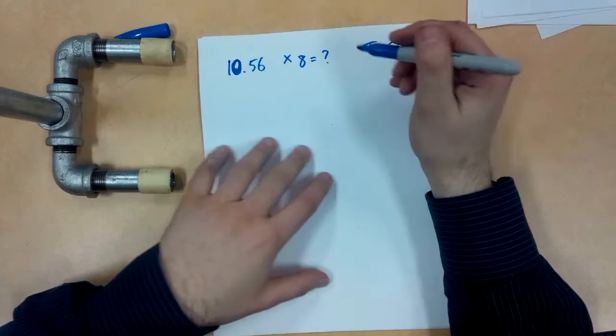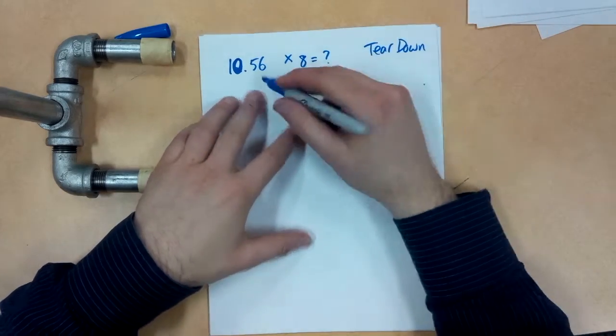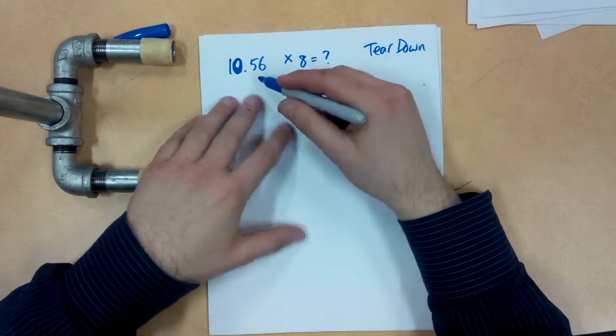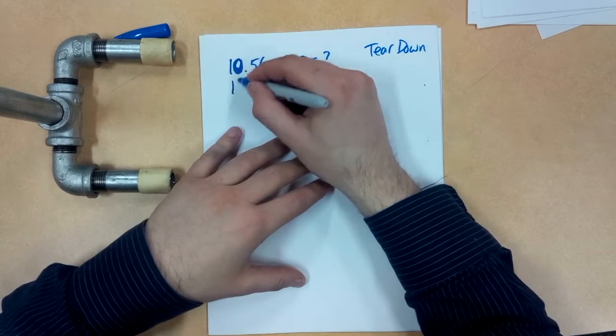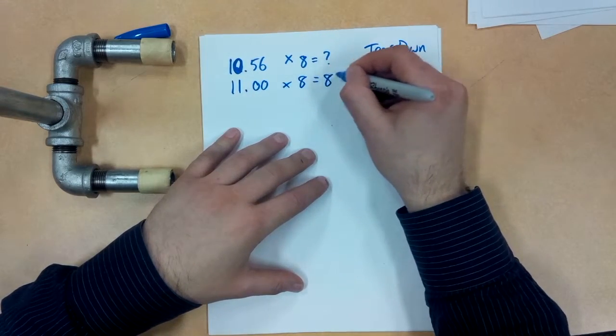We're going to do some more decimal breakdown system where we're going to tear down the number and get our answer here. So 10.56 times 8 is, I don't know. I can start by going 10 and building up. I could also start by going higher, like 11 times 8 is 88.